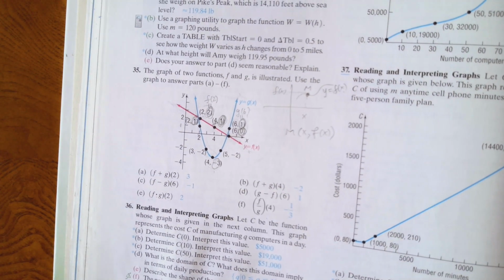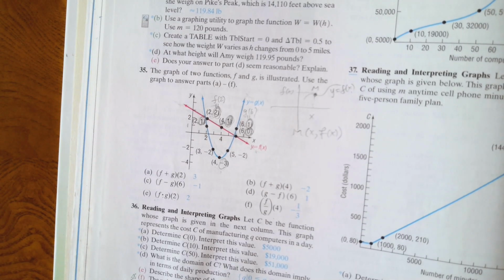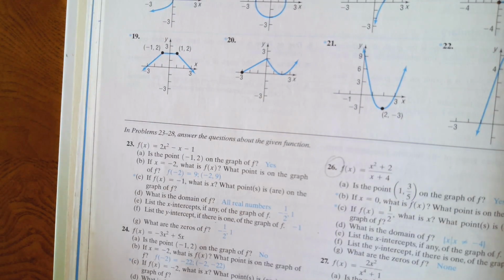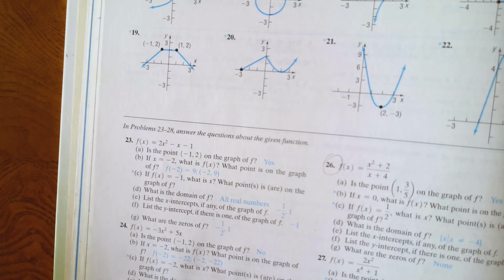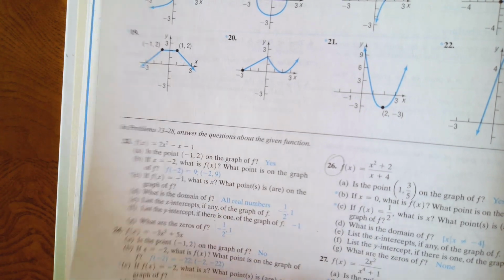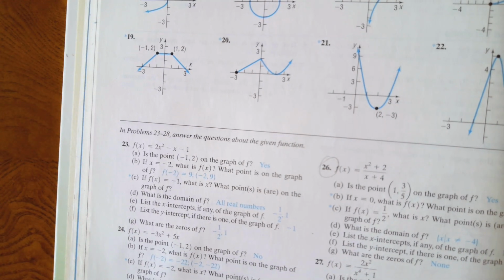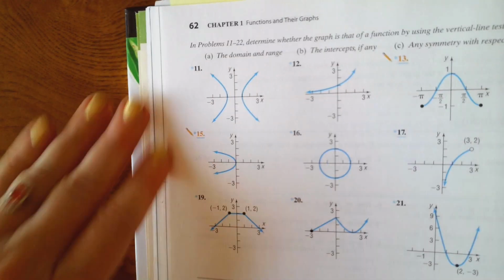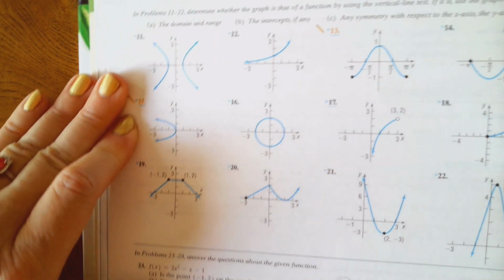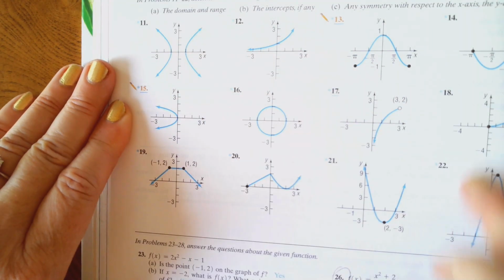Let's try to do some other applications still in this section. Let's find out the domain and the range from the graph of a function, yeah?